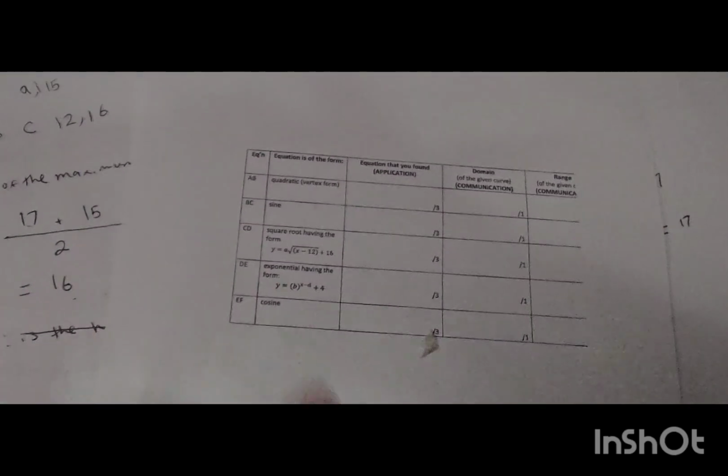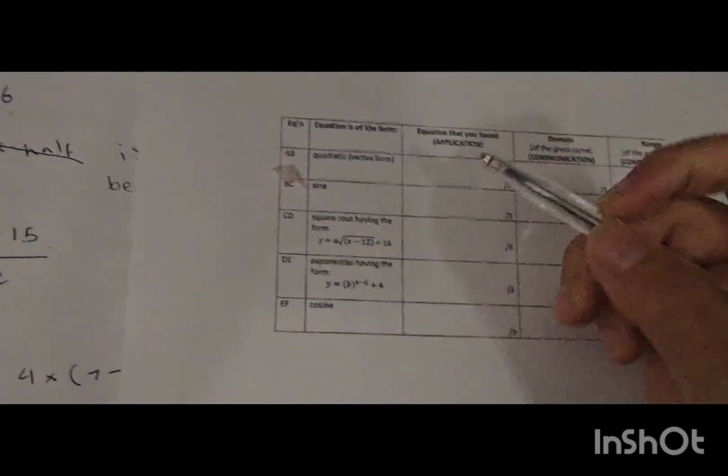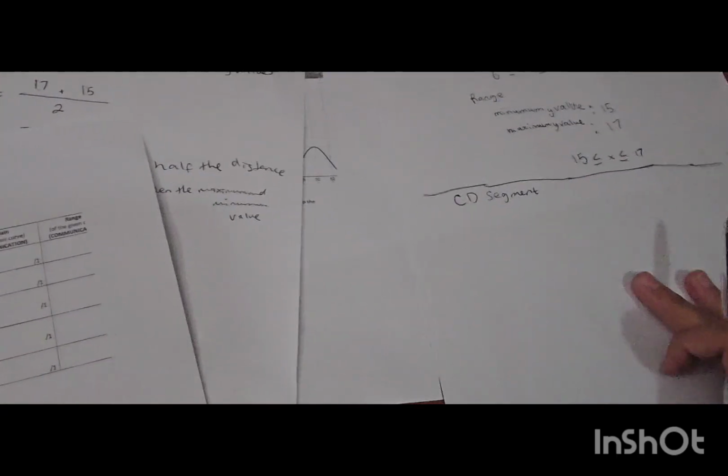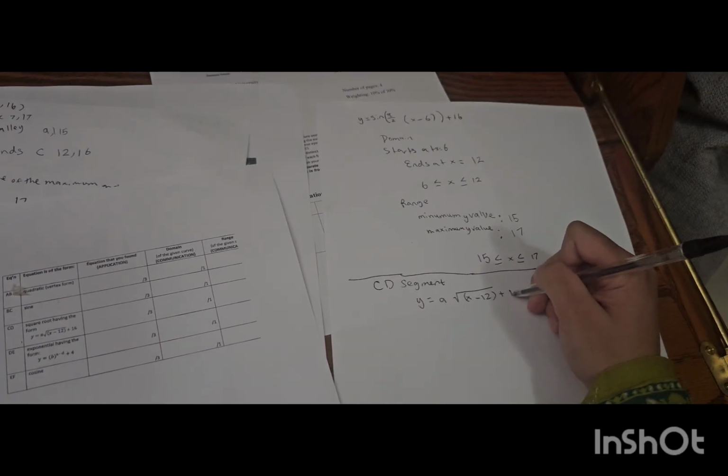So next I'm going to find the segment CD, which is going to be a square root function. So I'm going to be solving that over here. So for segment CD, it's going to be a square root. Okay. So we also have the form given for this, which is y equals a square root of (x minus 12), plus 16. So this one, I'm going to first look at the graph. Actually, I'm going to first write down the form. So y equals a square root of x minus 12 in a bracket, and then plus 16.